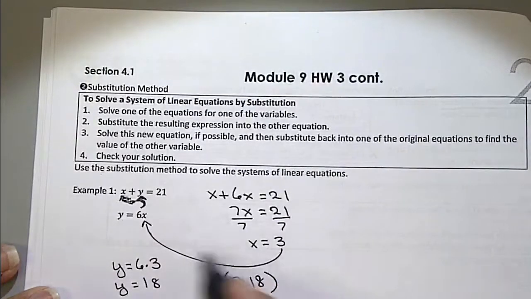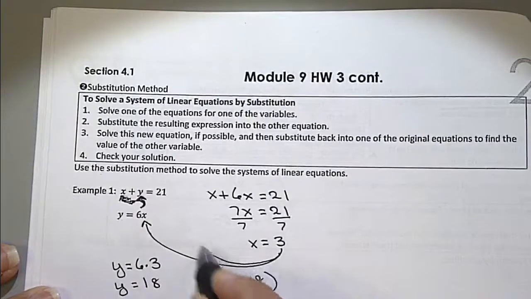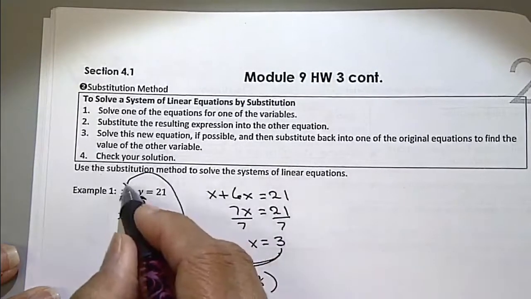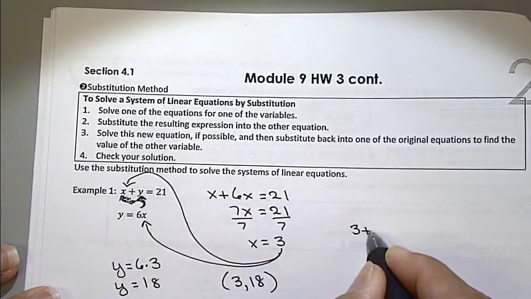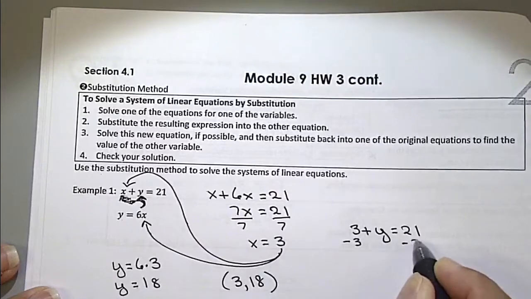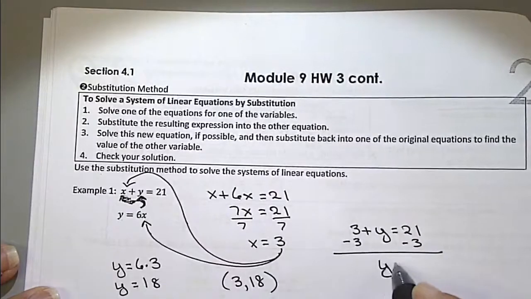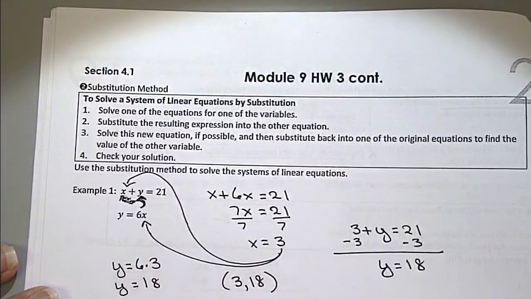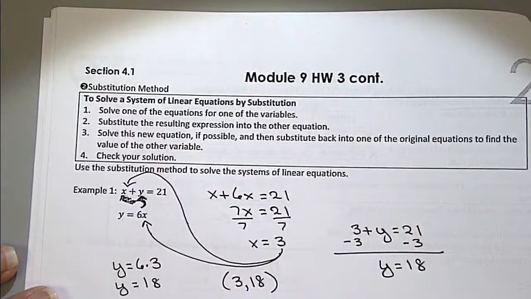Now, did it matter which equation I plugged it into? Well, not at all. What if I plug this 3 back in here? Take it up here. What if I said 3 plus y is equal to 21, right? Well, I'm going to subtract 3 from both sides, and I'm going to get y is equal to 18. You see? Doesn't matter which one you plug it into. Once you have solved for one of the variables, you plug it into the other equation, or into any equation, either equation, and you solve for the variable that you don't know. And you have the x and y coordinate, and that's the substitution.